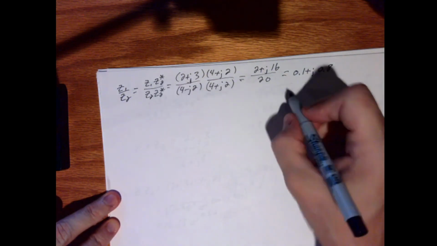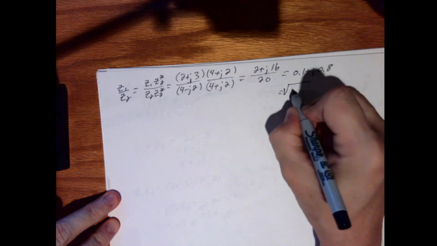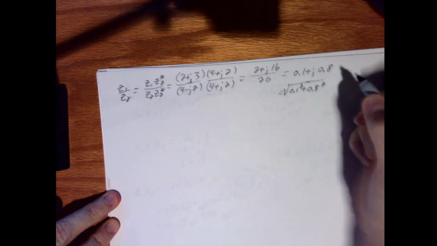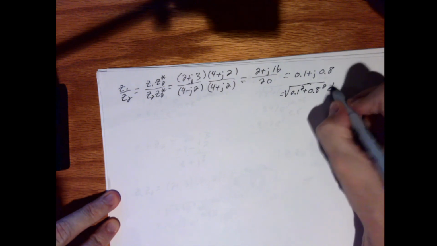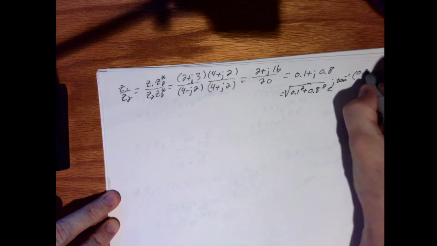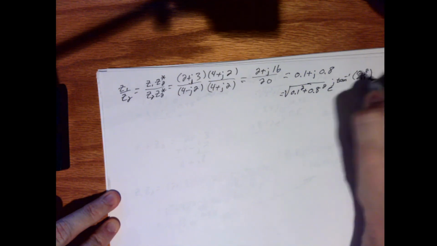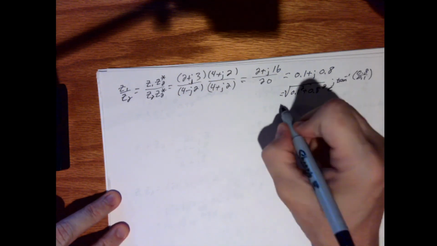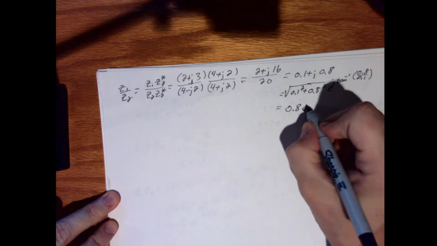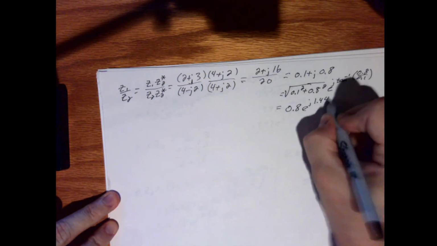And in polar coordinates, this value right here is the square root of 0.1 squared plus 0.8 squared times e to the j arctangent of 0.8 over 0.1, which would be equal to 0.8 e to the j 1.44.